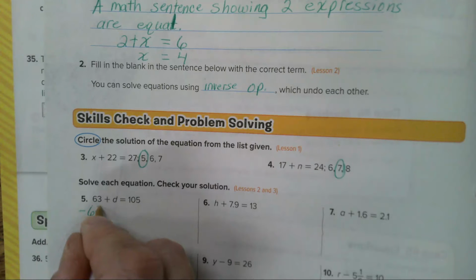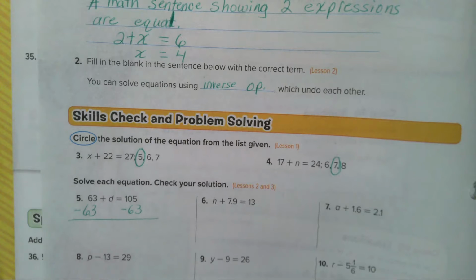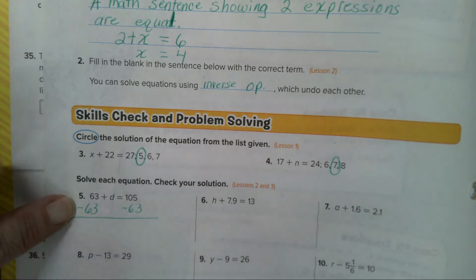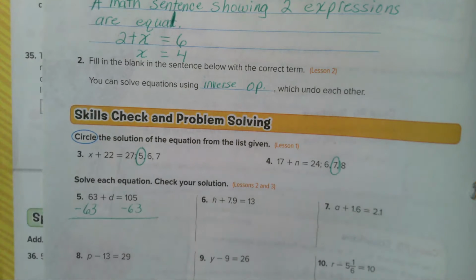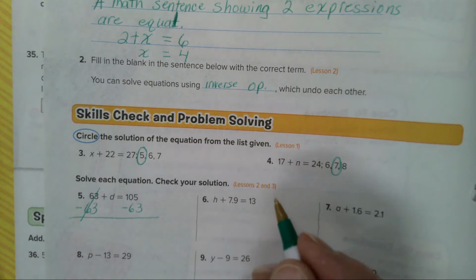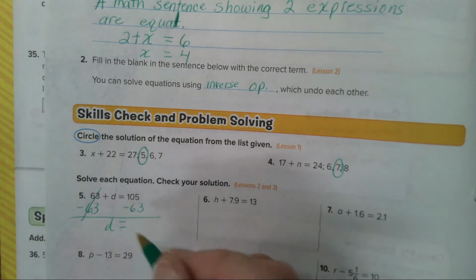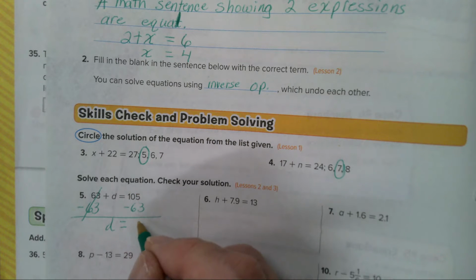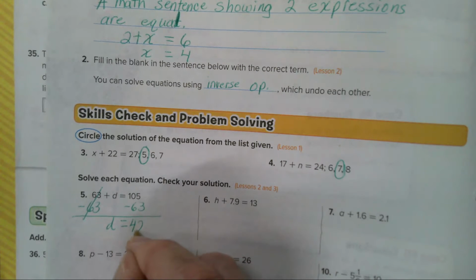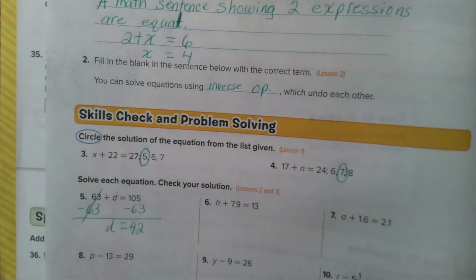Now, in the last group here, to undo adding 63, we subtract 63 from both sides of the equal sign. Kids, you have to have minus 63 here, minus 63 there. Make sure you have it. You don't have to do the cancel, but I like to do the cancel. Bring down the equal sign. D equals 105 minus 63 is 42. Any questions? It says to check your solution. We're going to skip that step, okay? For right now. Later on, I'll make you do it.